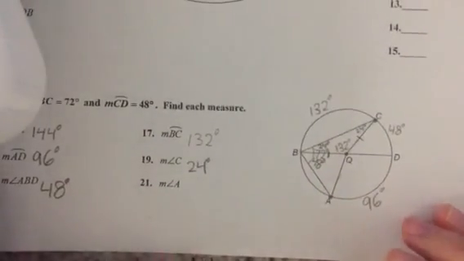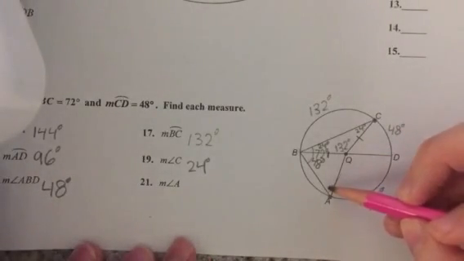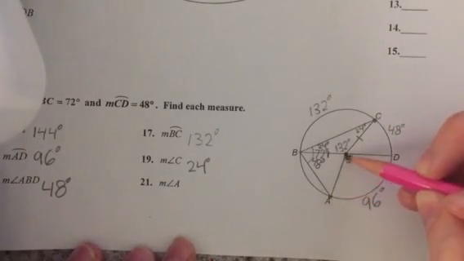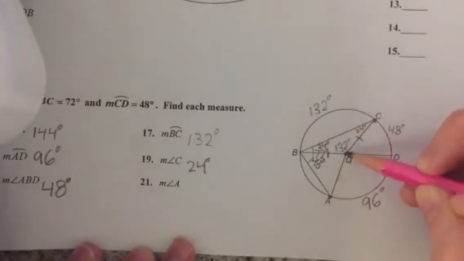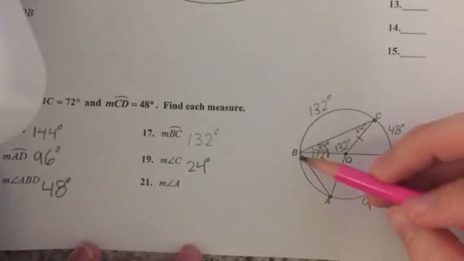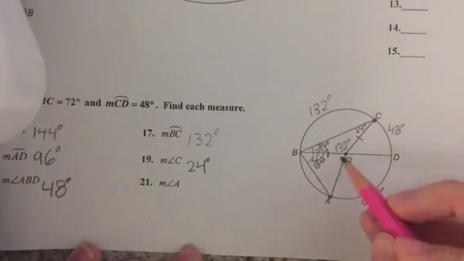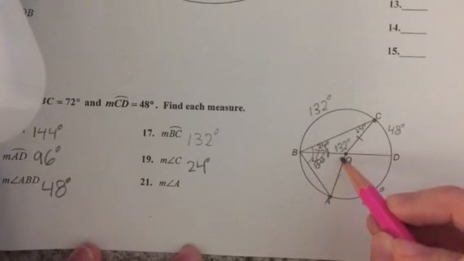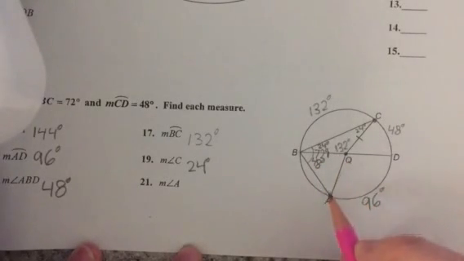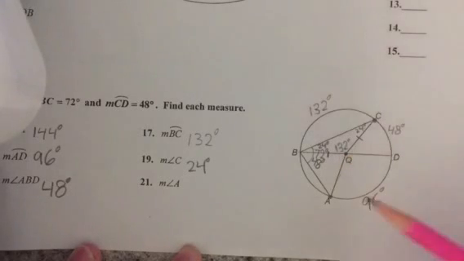All right, and then the last one, I just want the measure of angle A. Okay, so here's angle A. Here's my endpoint. It's not an inscribed angle because this doesn't go all the way to the end. It's broken right here. But I can look at this as a triangle. I don't have this angle. If I knew both of these, that would be awesome because I could do 180 minus those and I could get angle A. So let's see if maybe we can find this one.